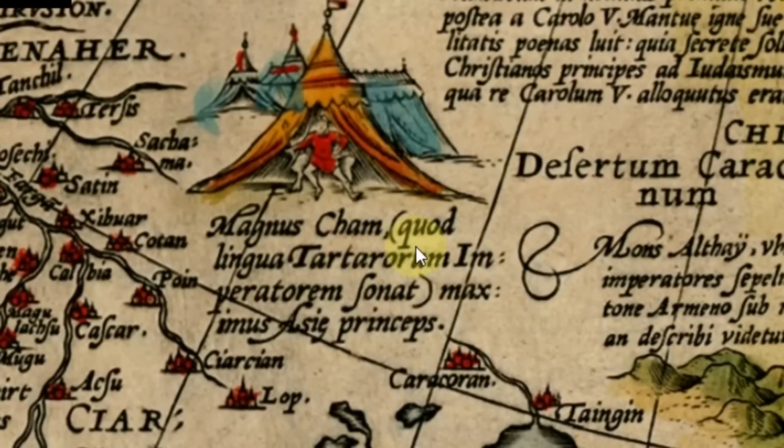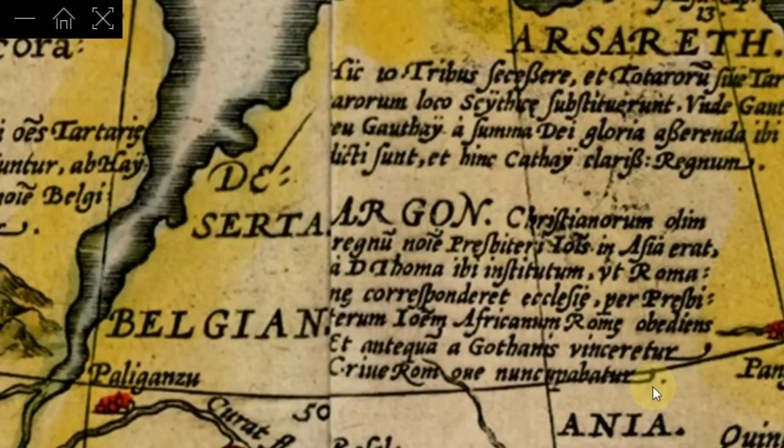Here it just says the Great Khan, which in the language of the Tartars means emperor, the highest ruler of Asia. And we come now to Argon. Now Argon seems to be a different name for Tenduc, which on the next map that we go to is going to be something we're going to really focus on, because that has some more interesting stuff for us. It says, once there was in Asia a Christian kingdom known to Prester John, and D. Thomas founded it in this place, so that it was in contact with the Church of Rome, and was subjected to Rome through Prester John of Africa.